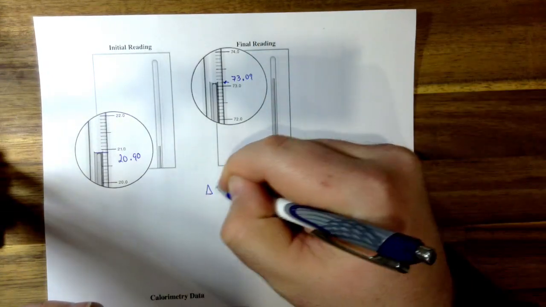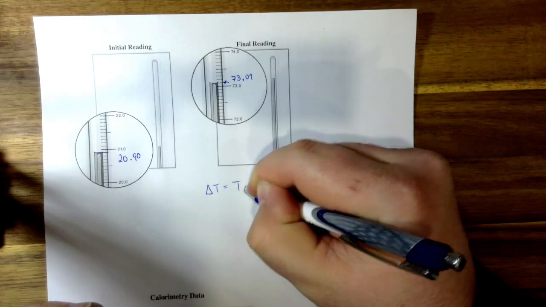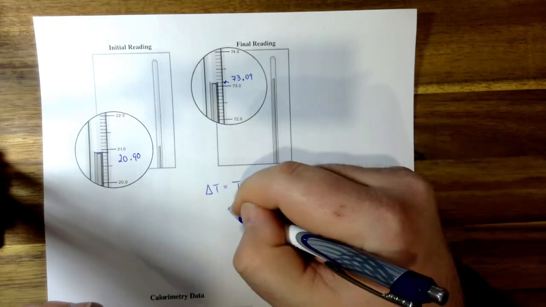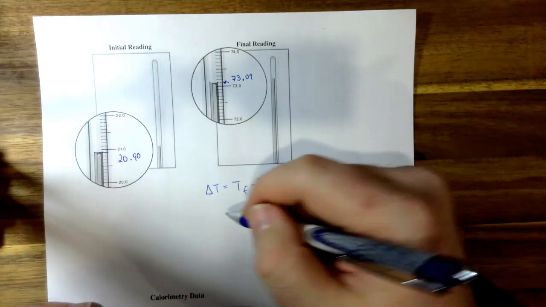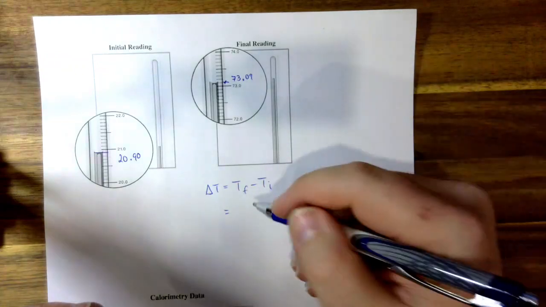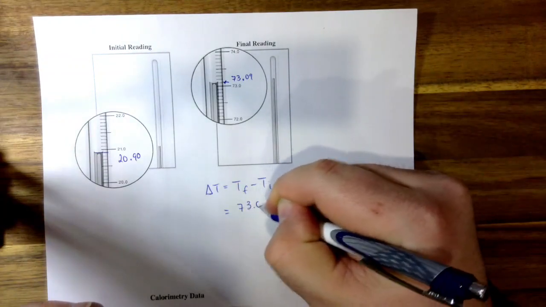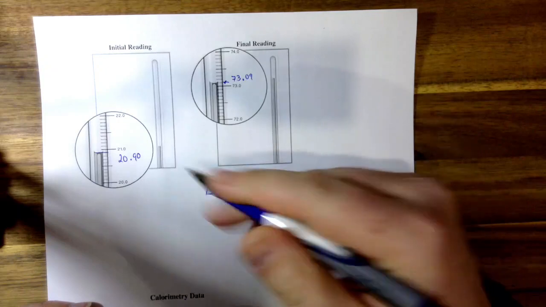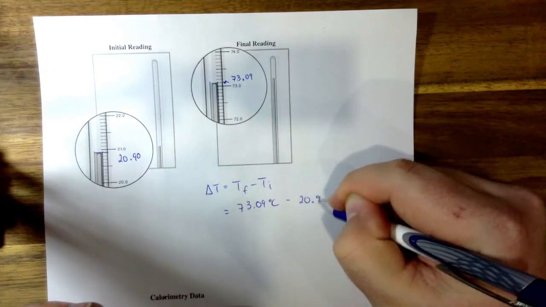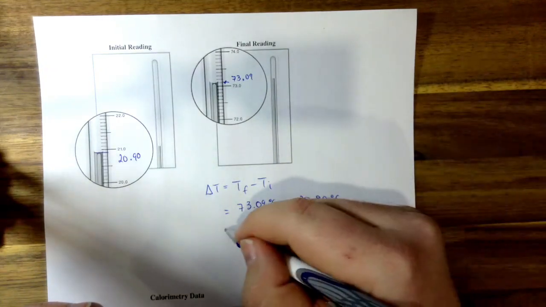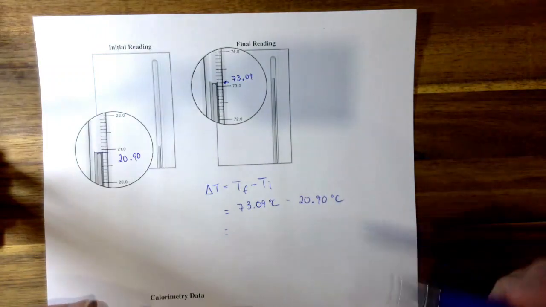And then I'm going to use this later on to find my delta T to do my TF minus TI. That gave me my final reading, 73.09 degrees Celsius, minus my initial, 20.90 degrees Celsius. And I can find my temperature change, and I can use that for my calculation.